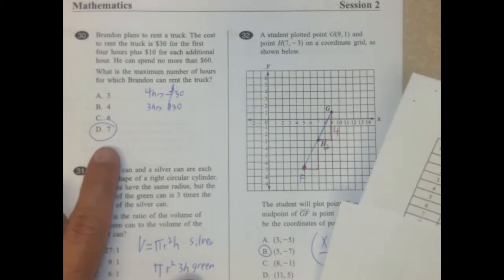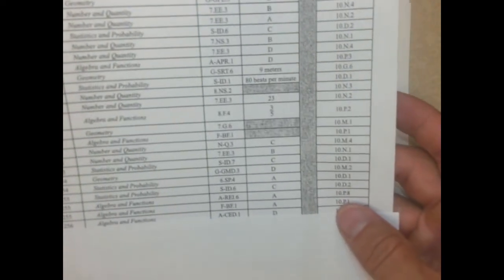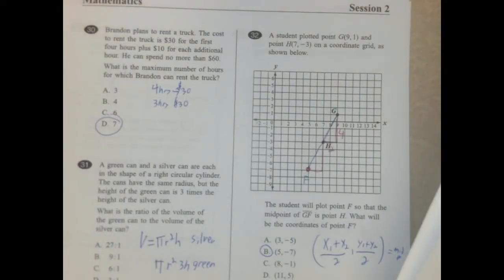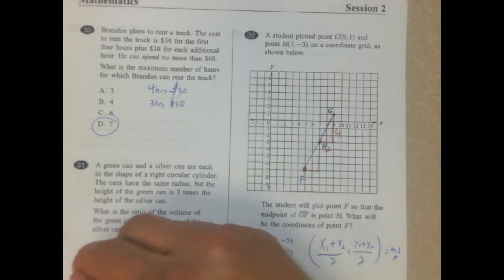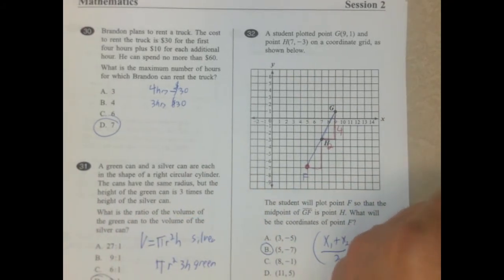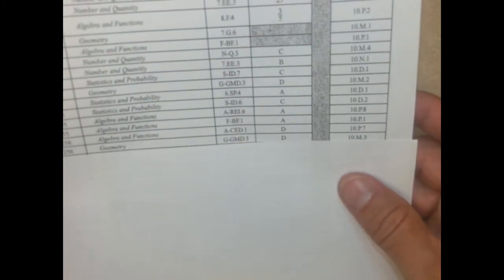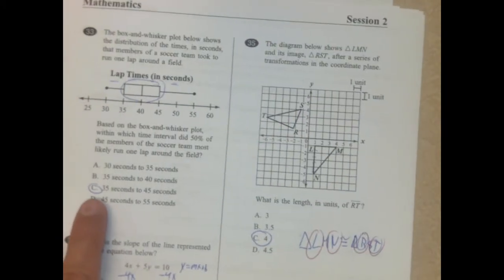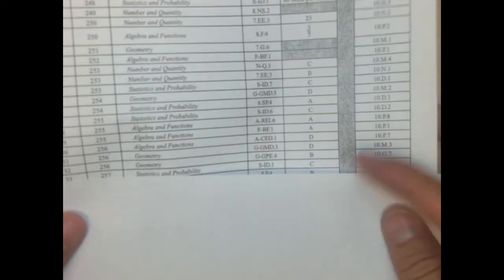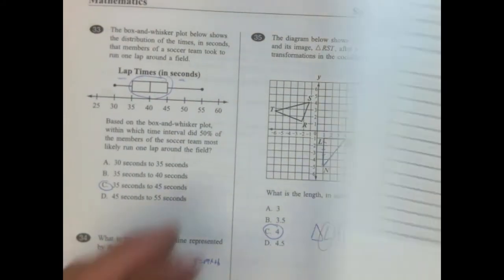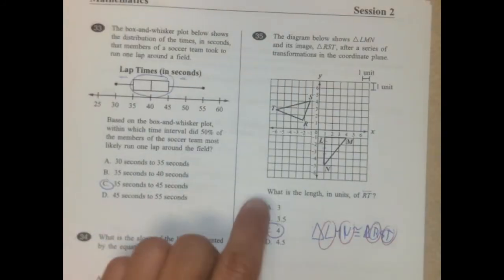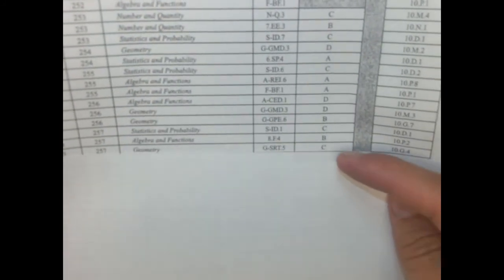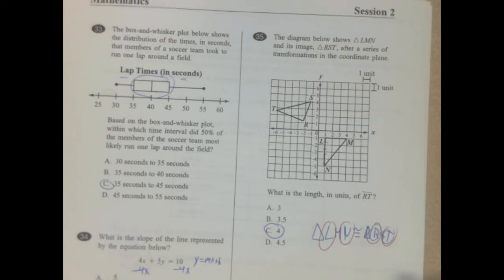Okay, so starting with number 30. 30 we had D. 30 is D. 31 we had, oh, I didn't circle it. 31 I had D. And 31 is D. 32 we had B. 33 we had C. 33 we have C. 34 we have B. 34 is B. And 35 is C. Okay, so far so good. We're doing pretty well on this.